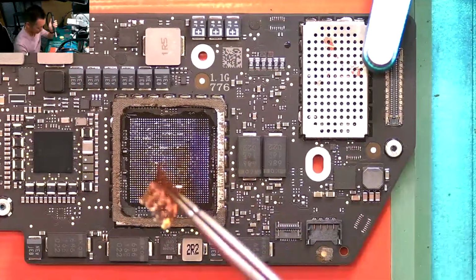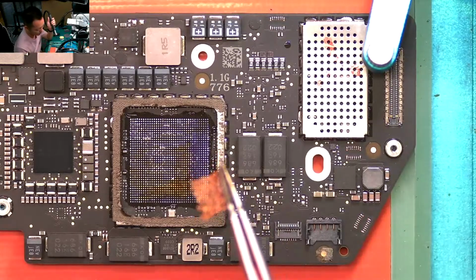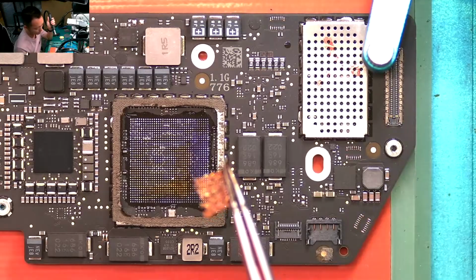Okay, now this side is okay. You can see very clear. Now you can change this one to the other side. Now to just the other side. So remember this method. How many temperature is this?